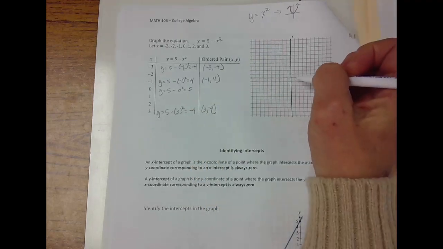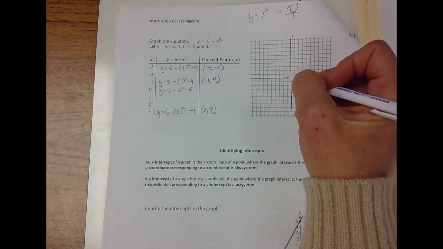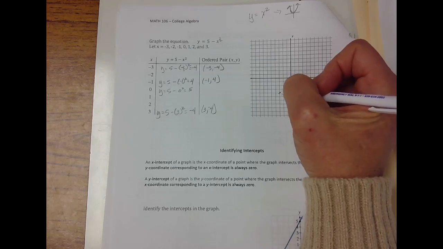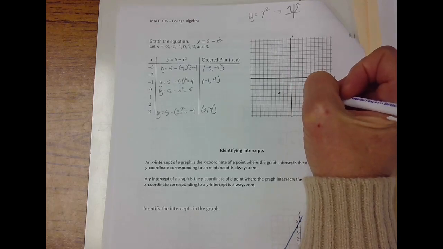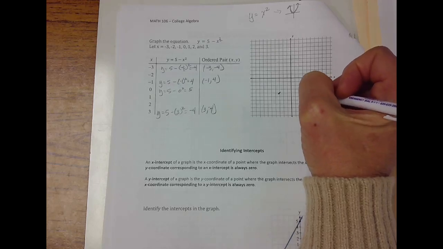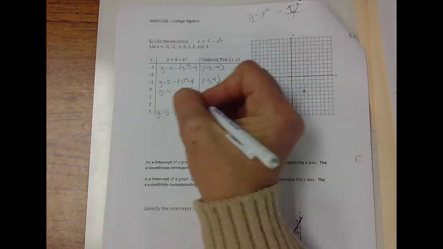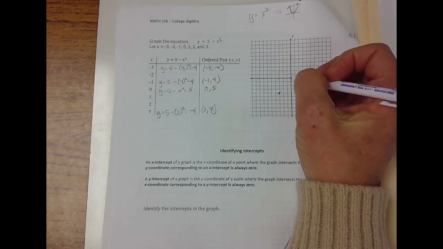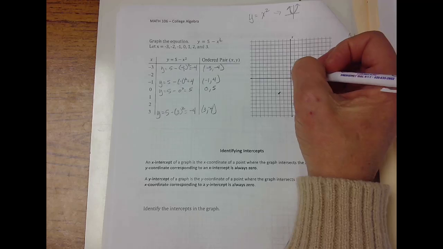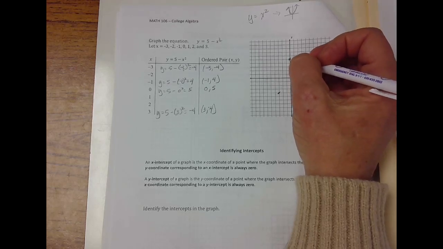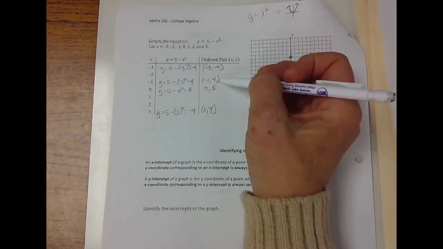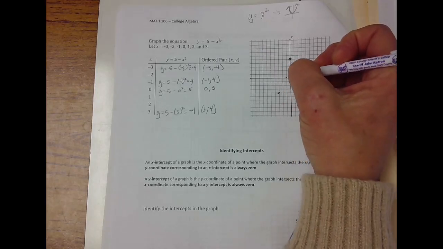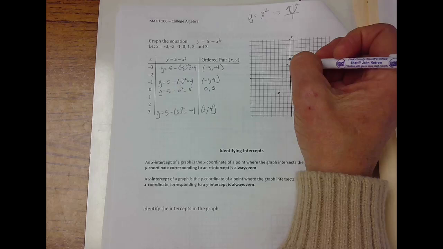Let's plot those. So I have -3, then down 1, 2, 3, 4. If I have +3, I also have -4. I also have, whoops, I didn't finish this one, 0, 5. So I'm going to go 0 and then go up 1, 2, 3, 4, 5. And I also plotted the point -1, comma, +4. 1, 2, 3, 4.